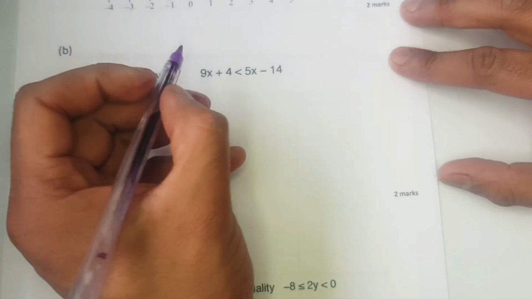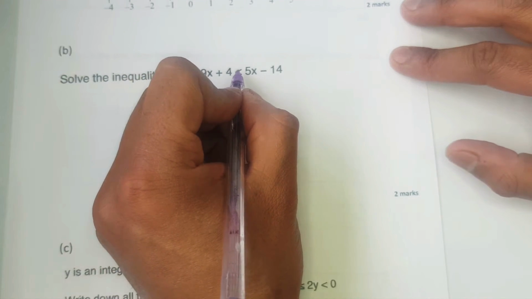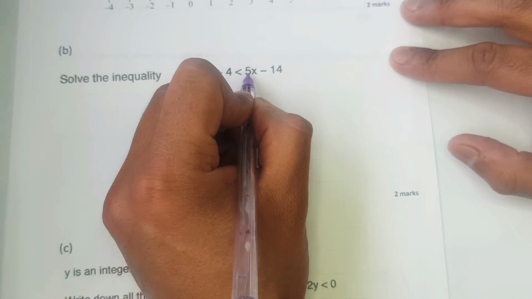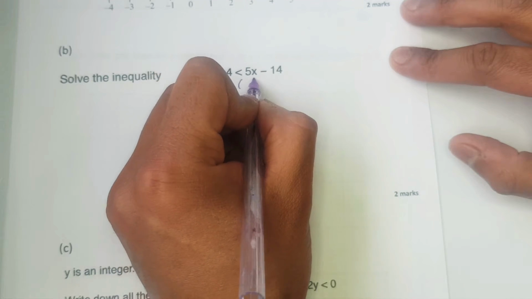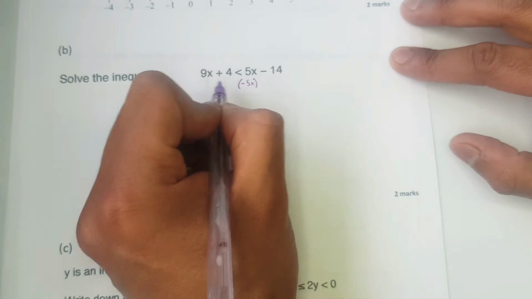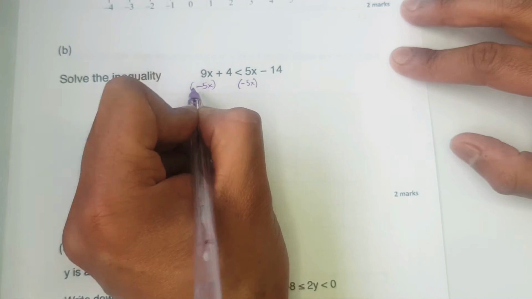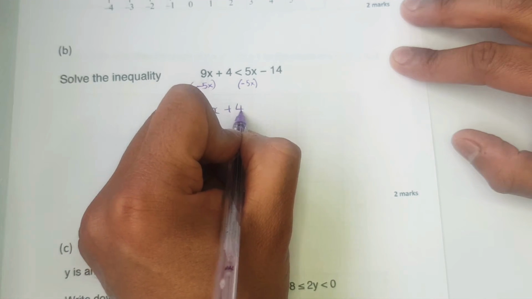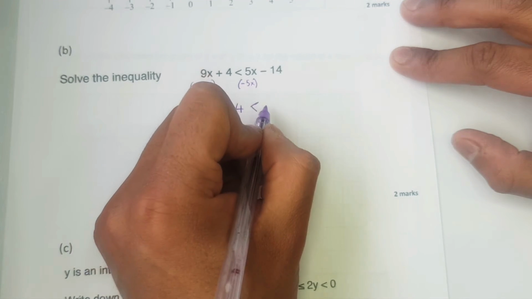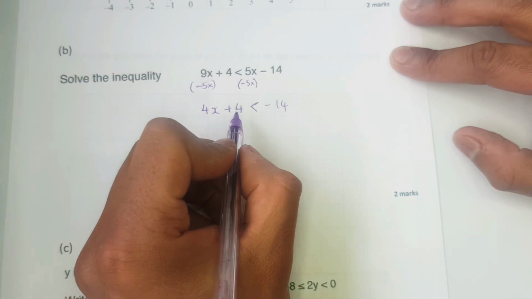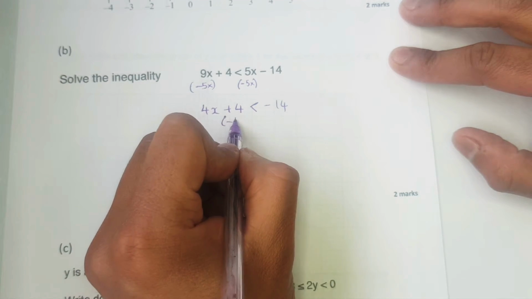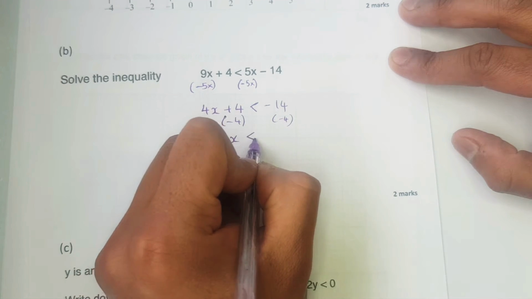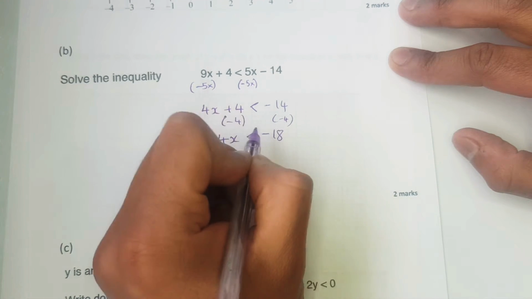Solve the inequality. Well, you just solve it like a normal equation. Imagine that's an equal sign. So all you'll have to do is look for the smallest x and remove that from both sides. So let's get rid of the 5x from both sides. 9x take away 5x is 4x, plus 4 is less than minus 14. Then I'm going to remove the 4 from both sides by subtracting 4. 4x is less than minus 18.